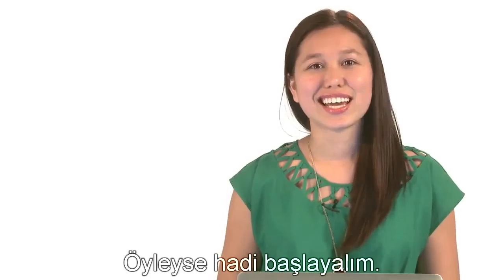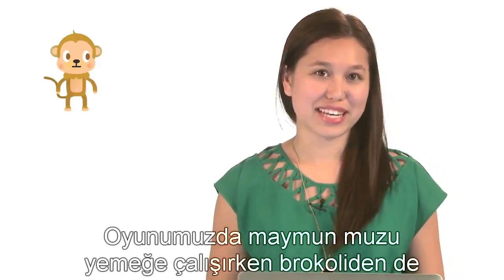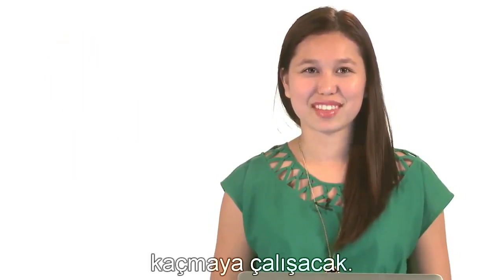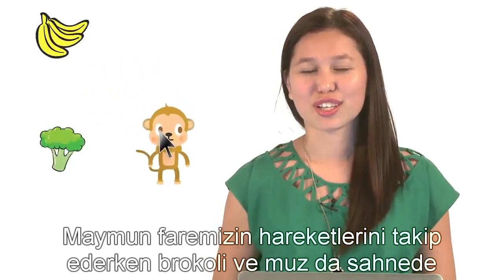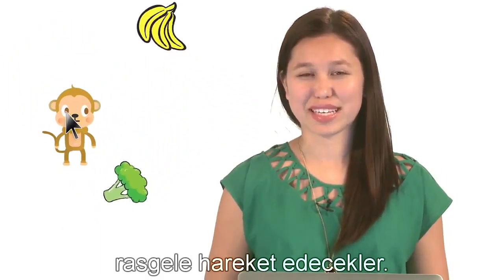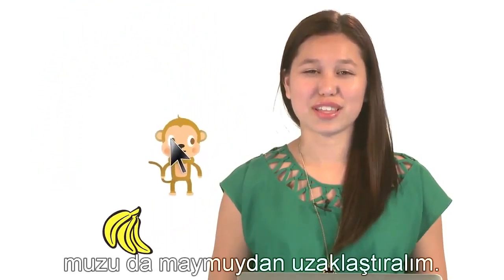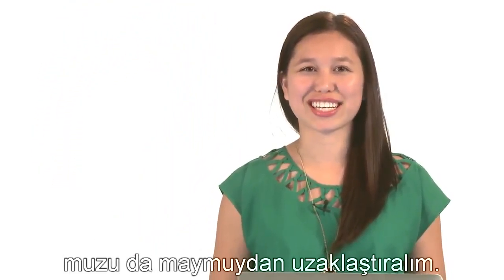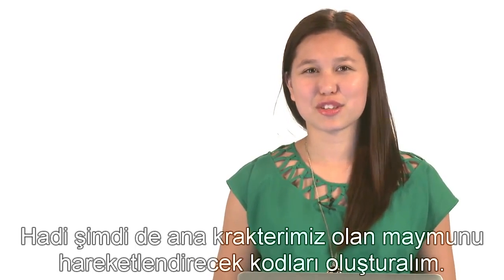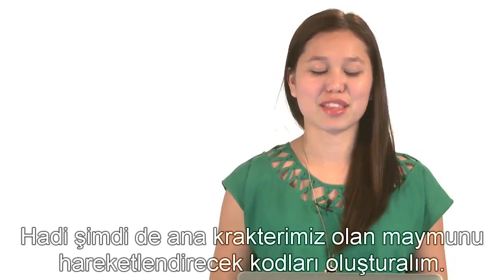So let's get started. In our game, the monkey will try to eat the banana while avoiding the broccoli. The monkey will follow our mouse, and the broccoli and banana will float around the stage randomly. When the monkey gets close, the banana will actively try to avoid the monkey, just to make things a bit more exciting. Let's start by scripting the behavior of our main character, the monkey.